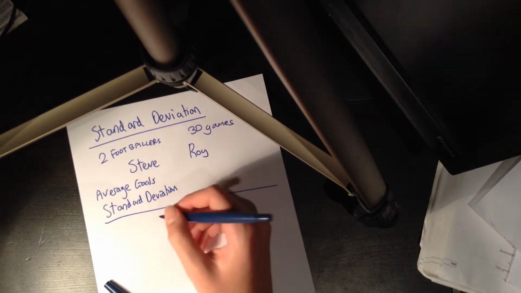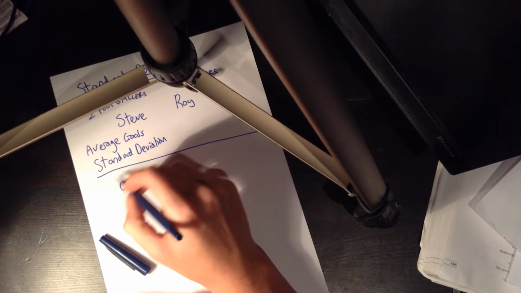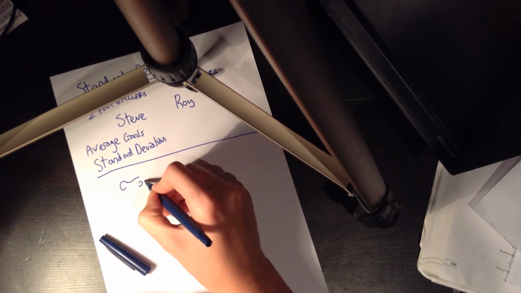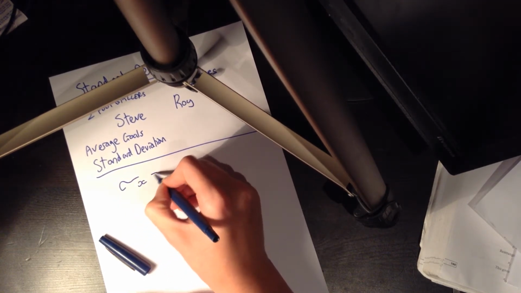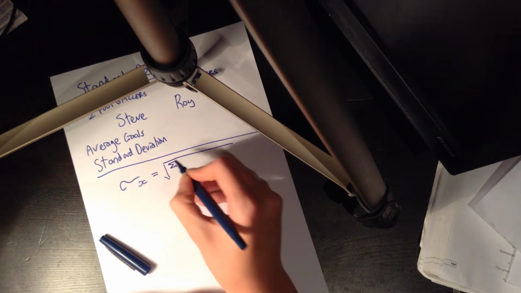So I'm going to introduce the equation. Now, it may not quite make sense in a minute, but I hope we will explain this later. Right, this symbol means standard deviation of x equals the square root of sigma, which means sum.